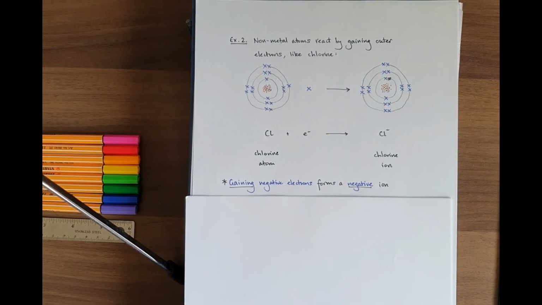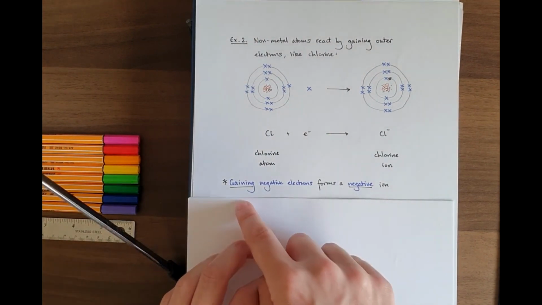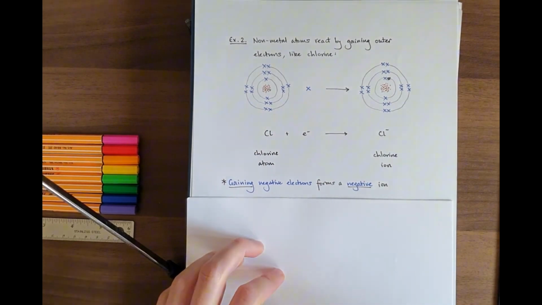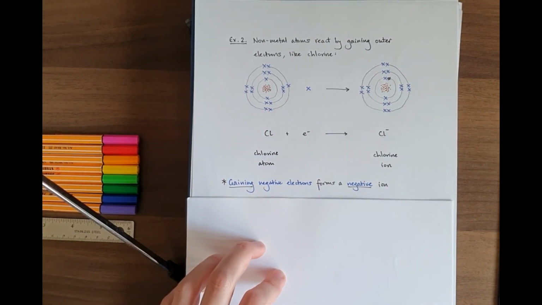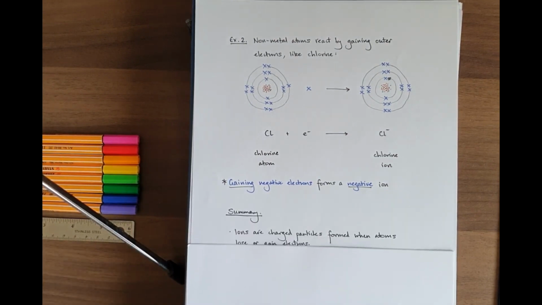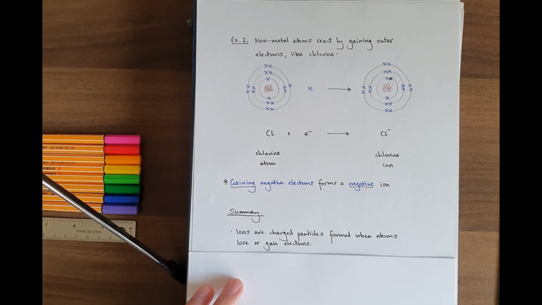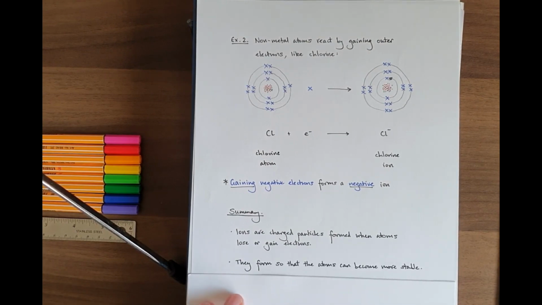And that's, again, important to remember. So if we gain negative electrons, we form a negative ion, because now we've got more negativity than we do positivity. So just to summarise, ions are charged particles formed when atoms lose or gain electrons. And they do this so that the atoms can become more stable.